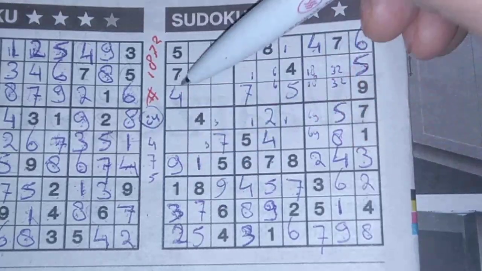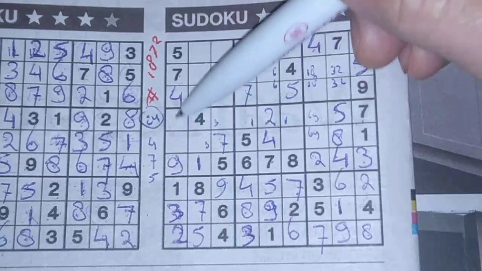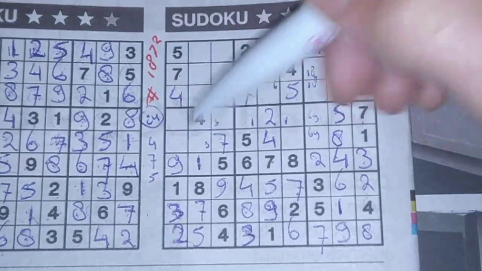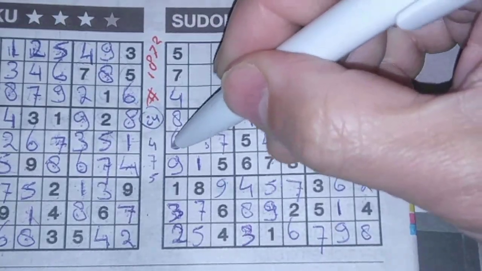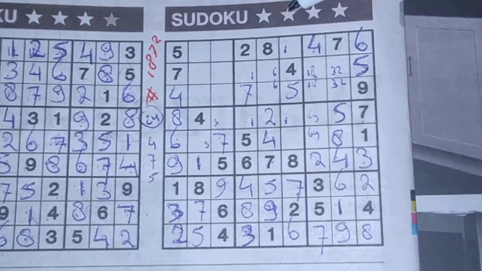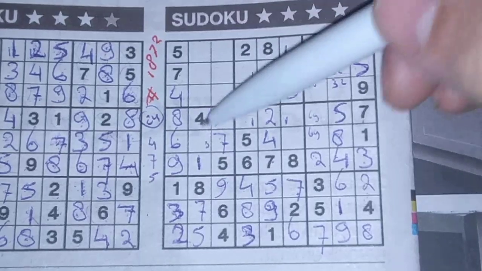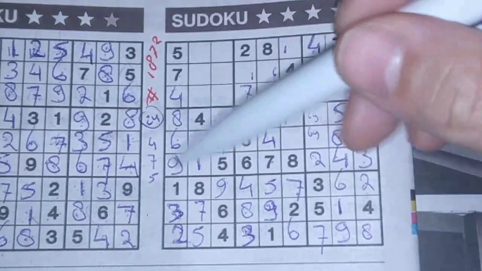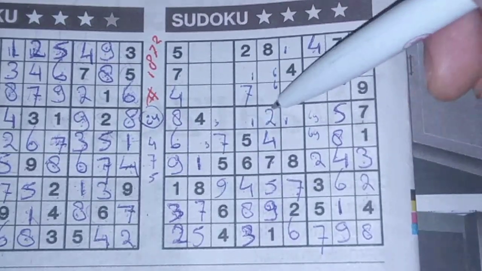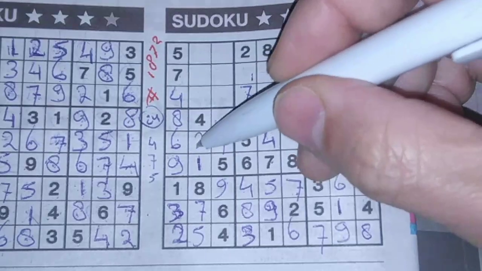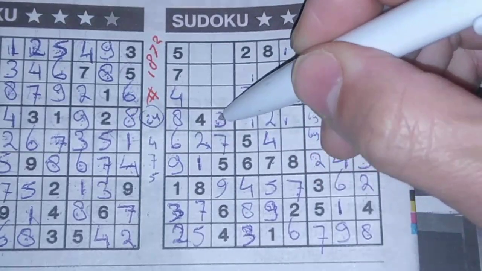1, 2, 3, 4, 5, 6 and the 8. We have an 8 now, so no 8 there. 8 should be here, and the 6 goes there. Then those missing numbers in this big square, the 2 and the 3. We have a 2 here, no 2 there. 2 should be here, and the 3 goes there.